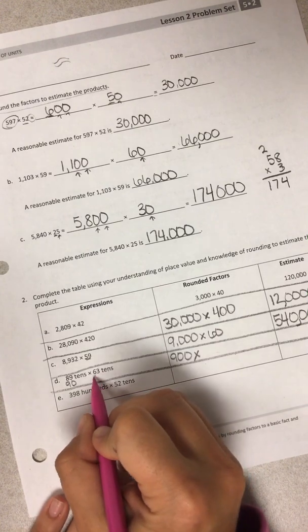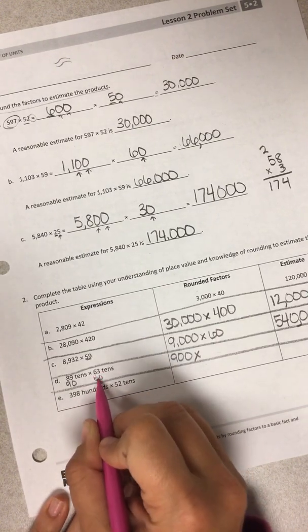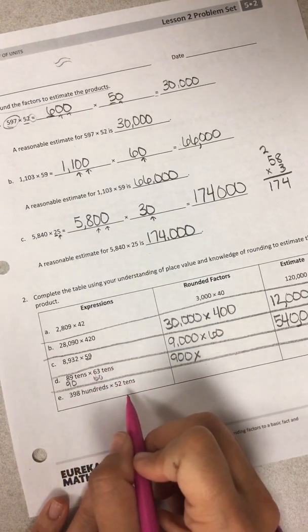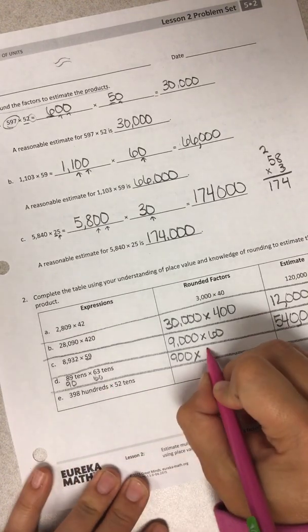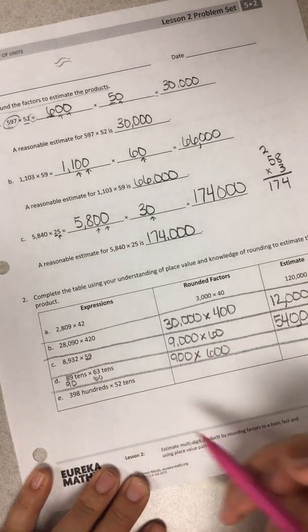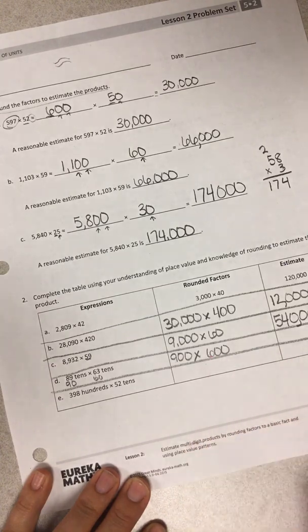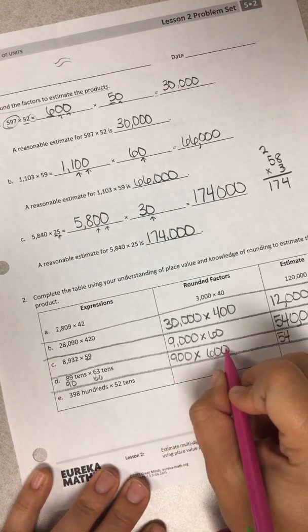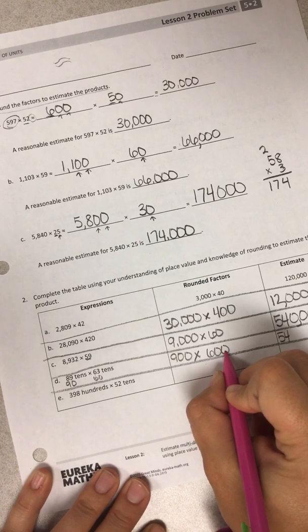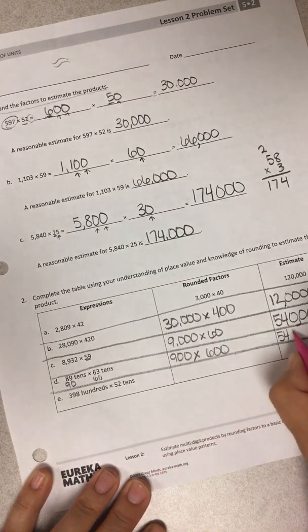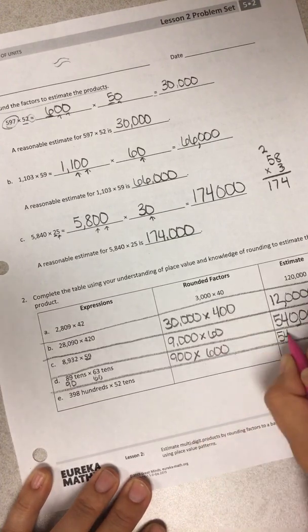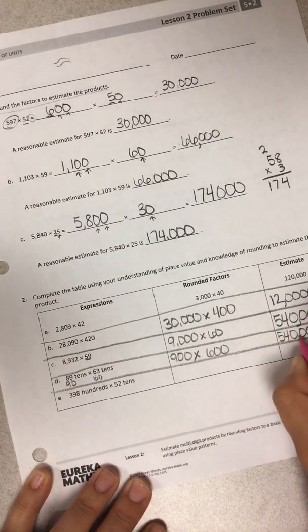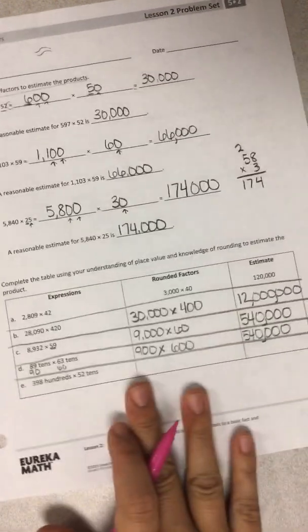Okay. And I'm going to round this to 60 tens. And remember, 60 tens is not 60. 60 tens is 600. So then I can do 9 times 6. 9 times 6 is going to give me 54. And then I've got 100 times 100, which is going to be 10,000. So I'm going to add 1, 2, 3, 4 zeros. 1, 2, 3, 4 zeros, group it, and it's 540,000.